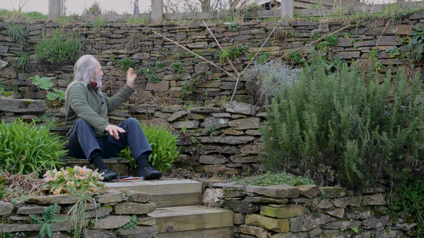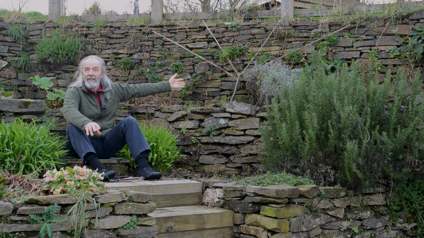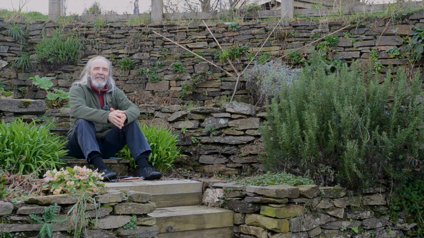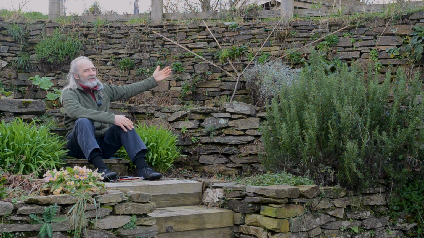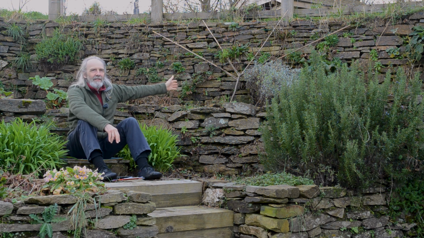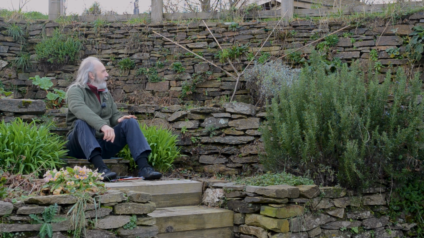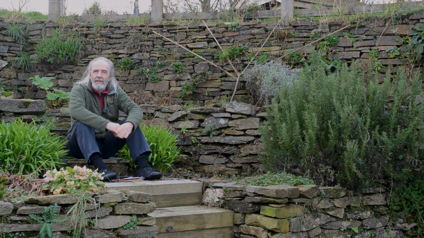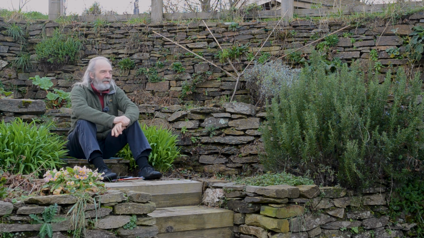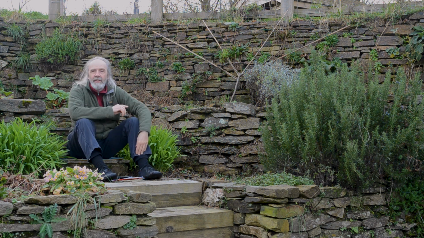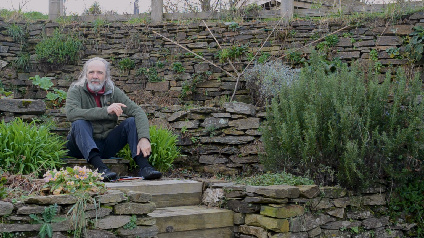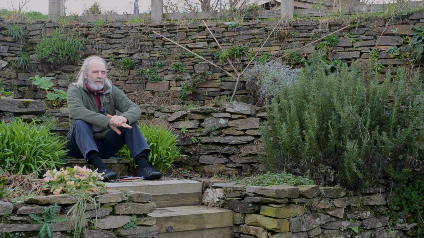So by way of an example, well, we've got fig here growing against a not entirely south-facing wall, but it's a thermal mass. We put it here because we know it likes some heat, and we're training it there because that's one of the best microclimates on the site, which will allow us to grow figs, which perhaps wouldn't be possible a bit more out in the open, particularly as we're up the hill.